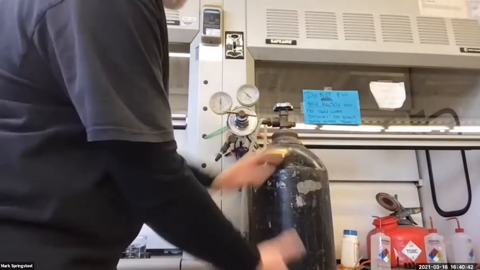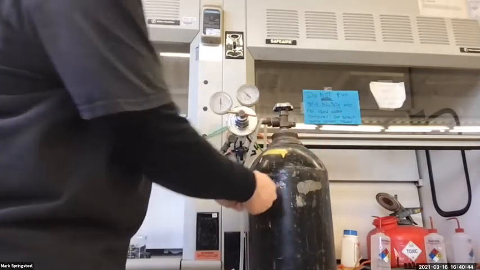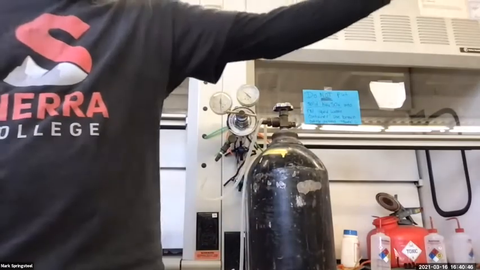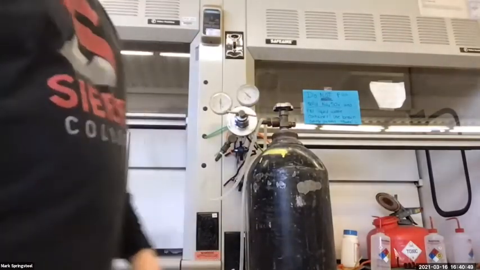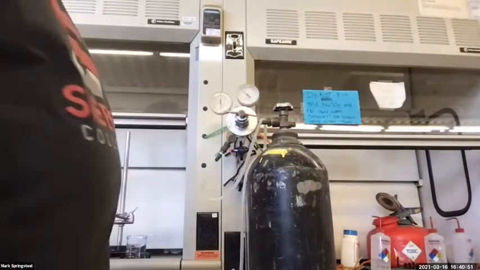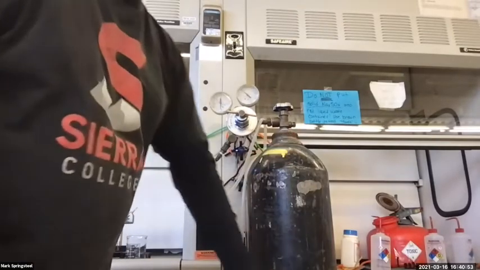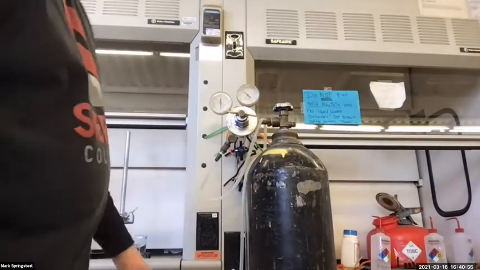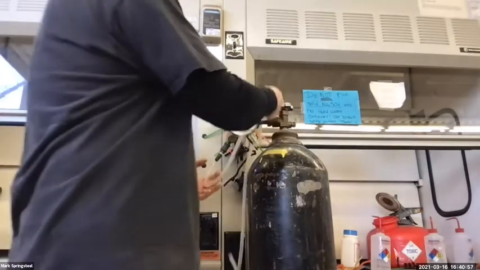If I take this nitrogen tank and I lay it on its side and I sledgehammer off the top, it could shoot like a torpedo through a brick wall. If you look up Mythbusters, they have a video where they shoot a tank like this through a brick wall. So you want to have it strapped down. It's strapped right here. And you want to be careful with it.